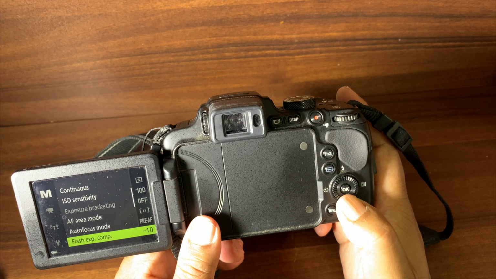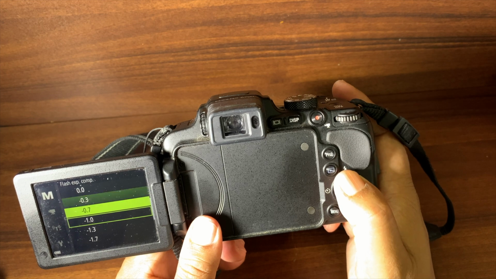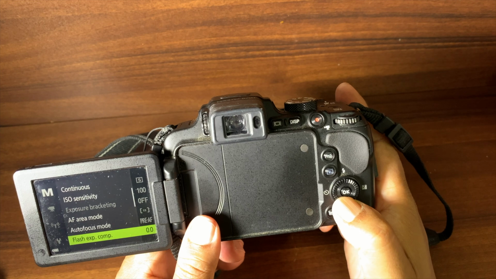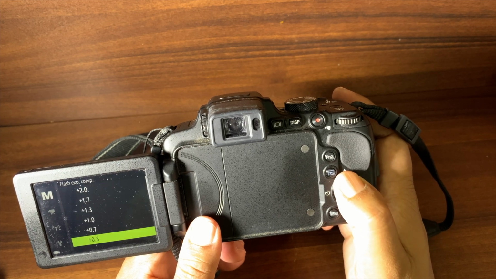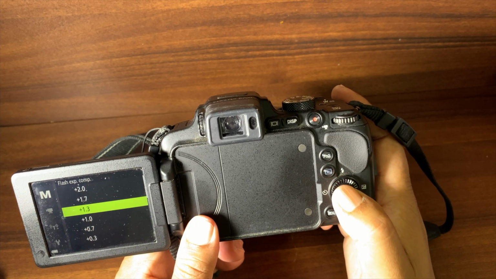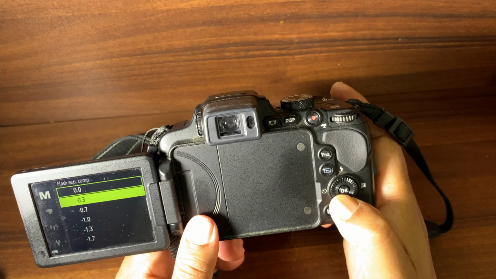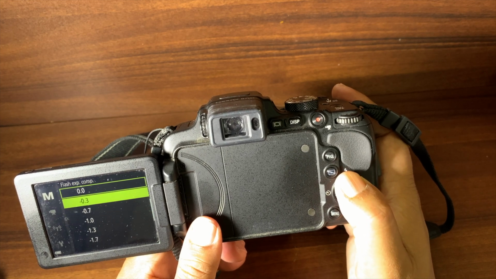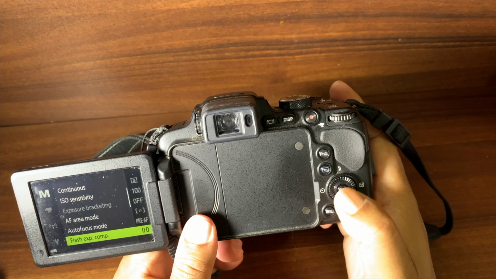Now next line is the flash exposure compensation. Actually you can change it. It is best to keep it at 0, and according to your light level you can increase the flash exposure or decrease. You can increase the light by giving plus exposure compensation, and you can decrease the flash light intensity by decreasing the number, minus. So going to the minus, the light will decrease. So this is the thing.